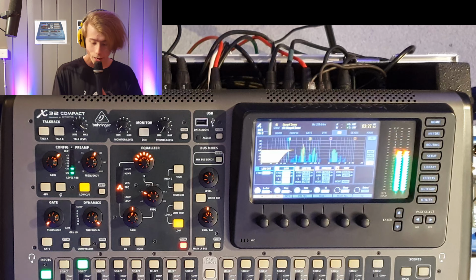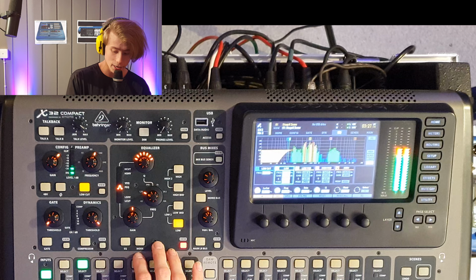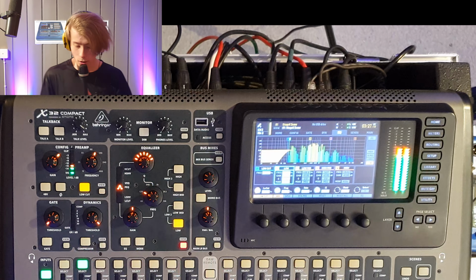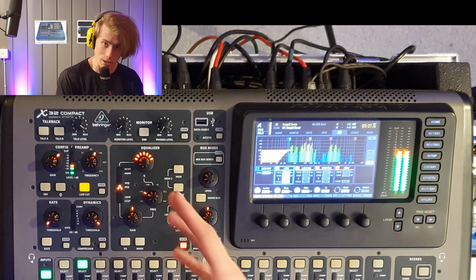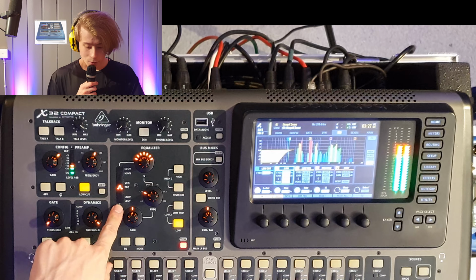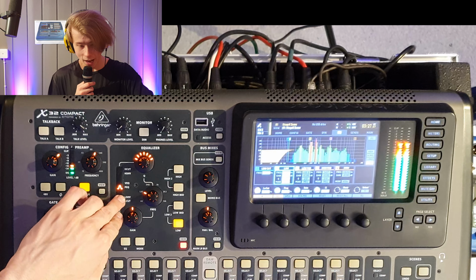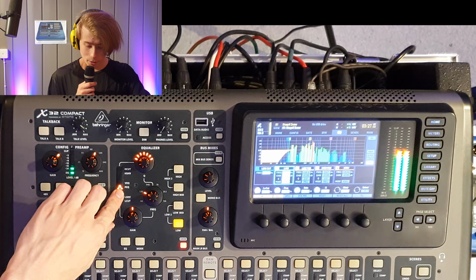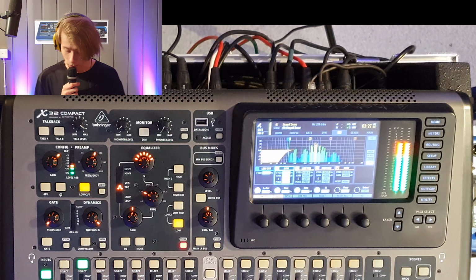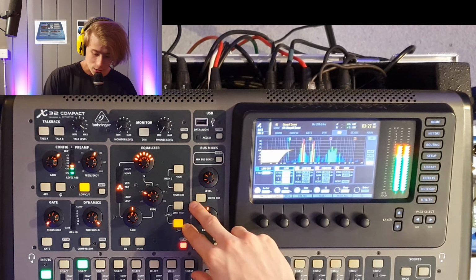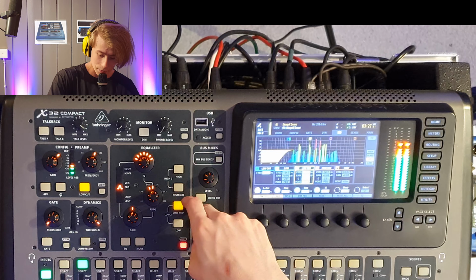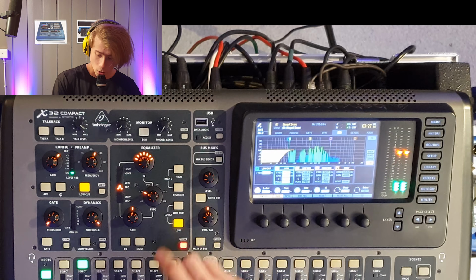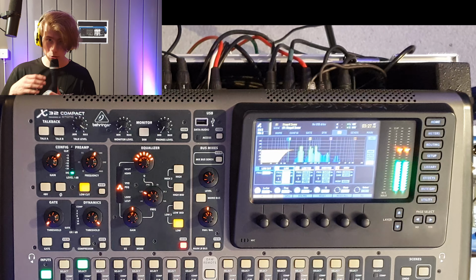So here you have the EQ section of the X32. You have your gain knob, your frequency knob, and your Q, the width of the band. Here you have your modes. You have a low cut, a low shelf, a PEQ, a VEQ, which is basically a less aggressive version of a PEQ, high shelf, and high cut. Here you can select between your low band, your low mid band, your high mid band, and your high band.